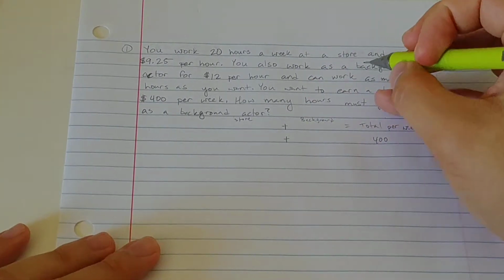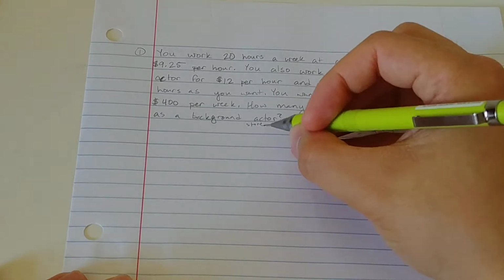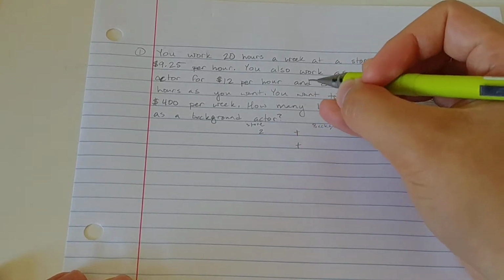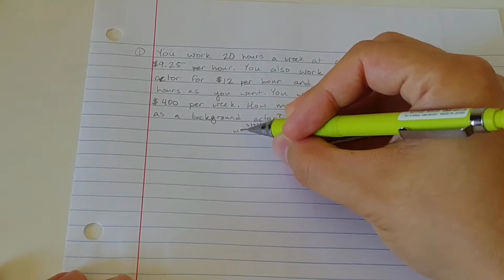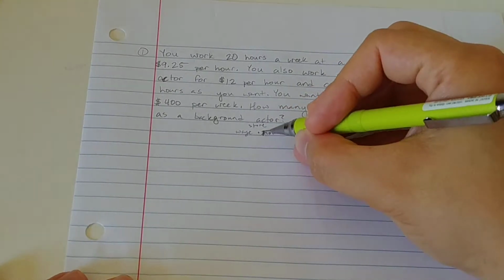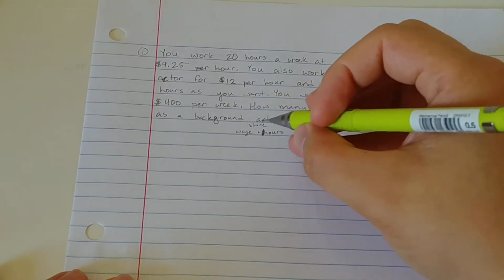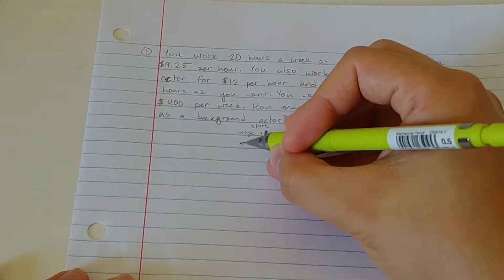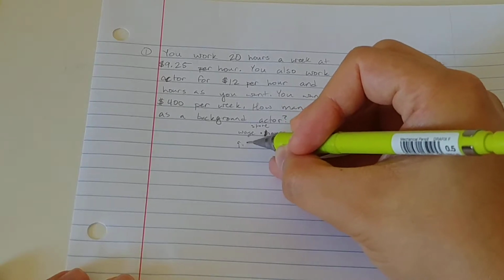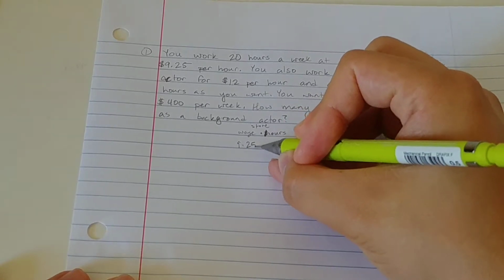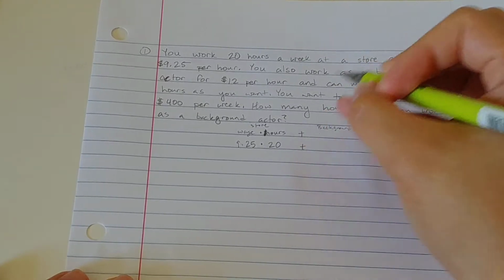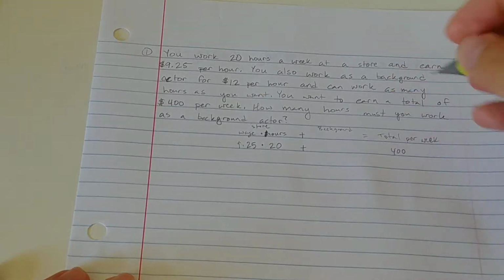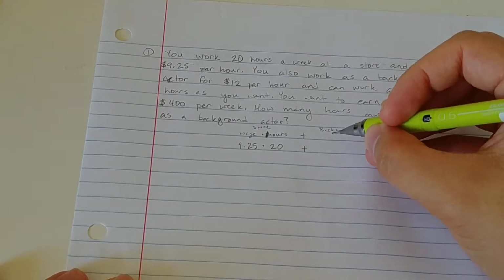Okay. Now from the store, they tell us that we work 20 hours. It's going to be the hours and wage. So they told us that we make $9.25 per hour. So it's going to be times, and how many hours? 20 hours. That's a given set. That's all we can do. No more nor less.